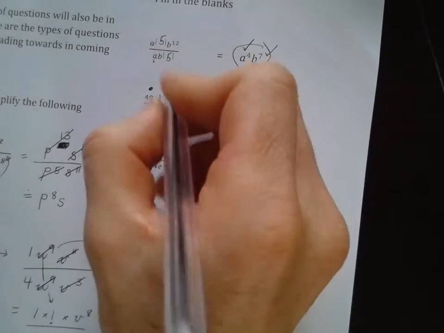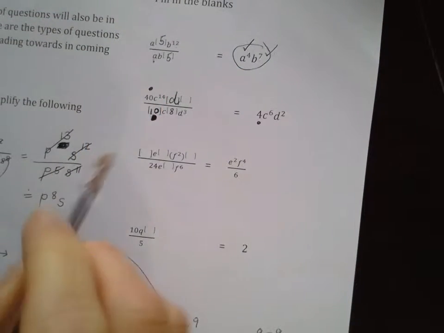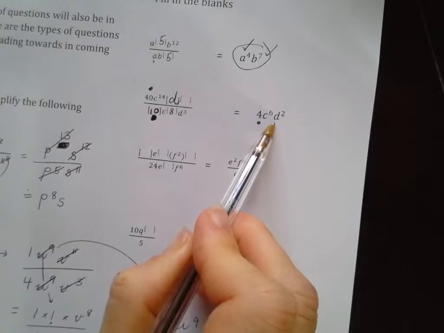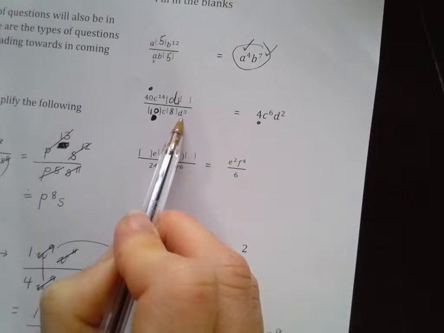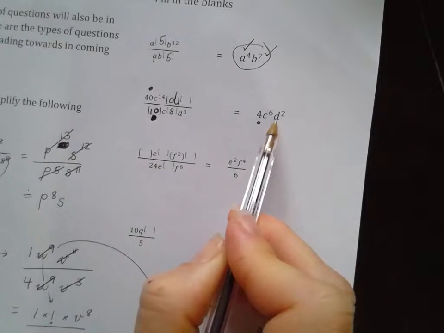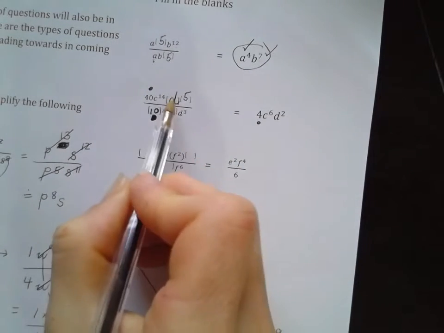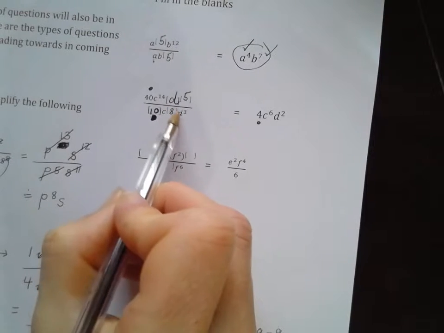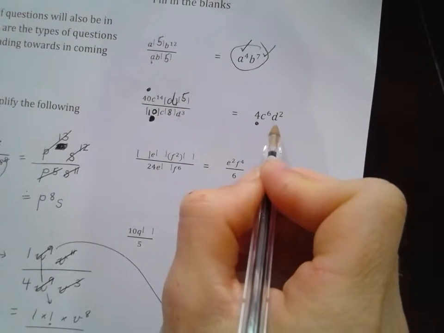Now obviously this has to be a D, because we have a D in our denominator and our D in our answer. So D to the power of something. We have D3 down here and D squared. So it has to be D to the power of 5 and D to the power of 3, because if you keep the base, subtract the index, you end up with your answer.